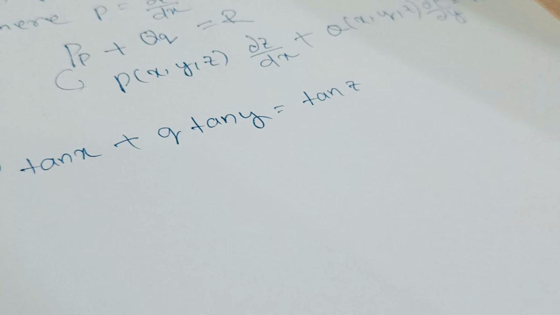The general form of a linear partial differential equation of order 1 is P p plus Q q equals R, where P is P of x, y, z, and p means del z by del x, plus Q is Q of x, y, z, dependent and independent variables, with q being del z by del y, equals R of x, y, z. Then let's take an example.